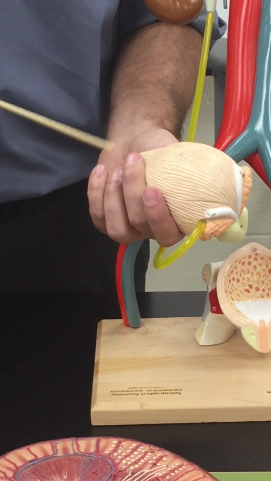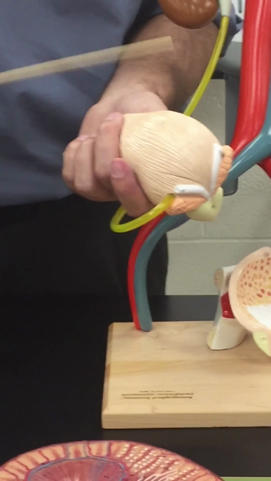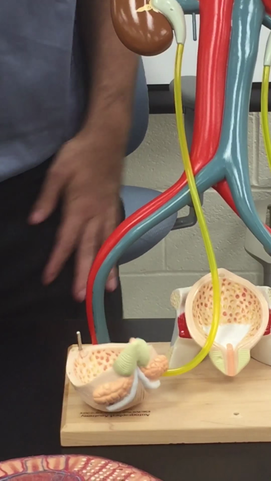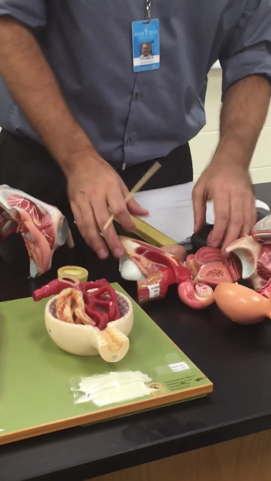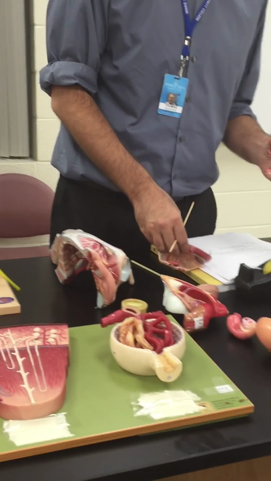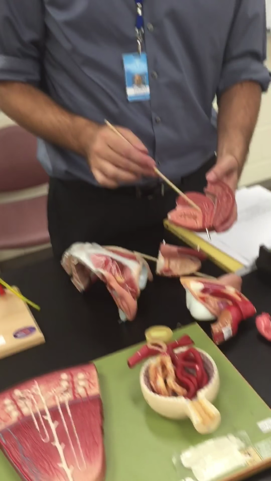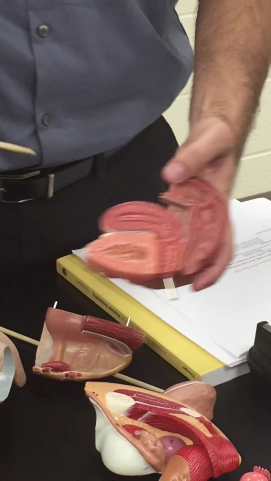The detrusor muscle, really the whole thing is the detrusor muscle. The urinary bladder is just made up of this smooth muscle called the detrusor. All right, so now we need to go on to the urethra. So we'll do the female first, it's a lot simpler because it's just shorter. So on this model too, you can also see the urinary bladder. And so right here's the urethra.